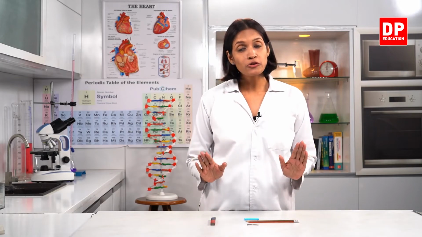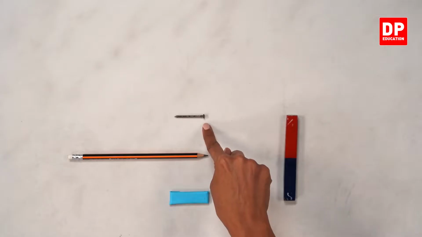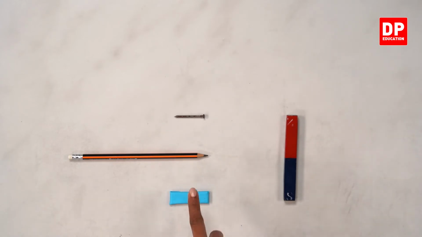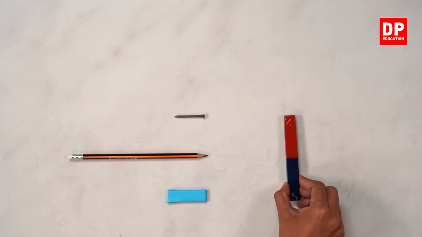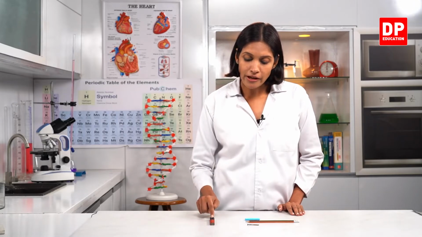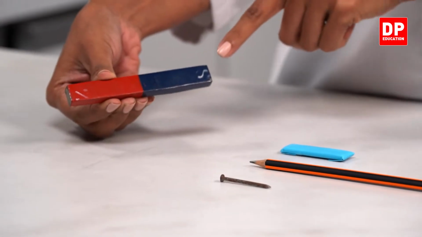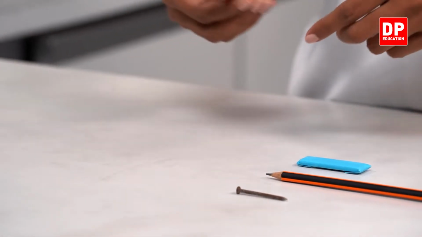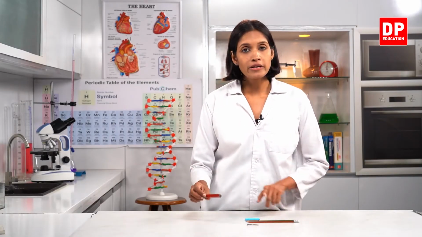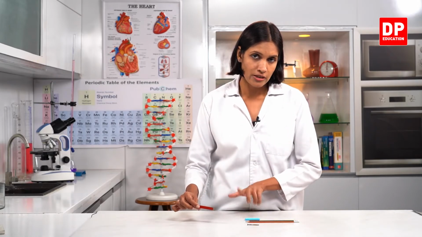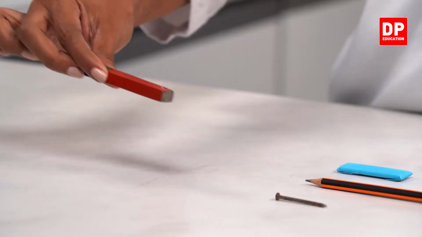Now we are going to do this activity to identify a magnet from other objects. Okay? So to do this activity, we need an iron nail, a pencil, and an unmarked magnet. I have wrapped this magnet so you can't see the poles of this magnet. And we need another bar magnet. In this magnet, you can easily see the poles, the north pole and the south pole. Right, children? First of all, we have to bring the north pole of this magnet towards each object and we'll see what happens.